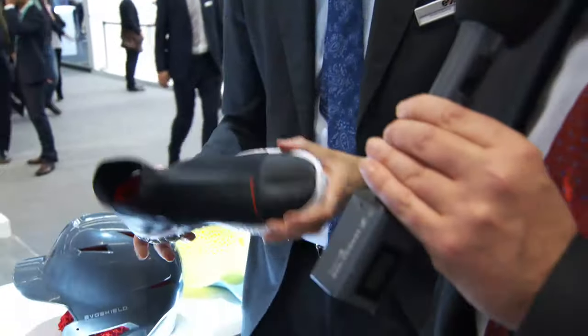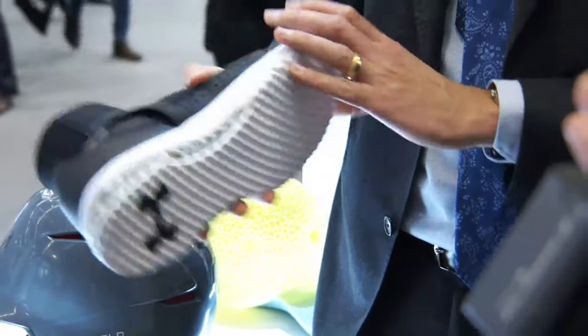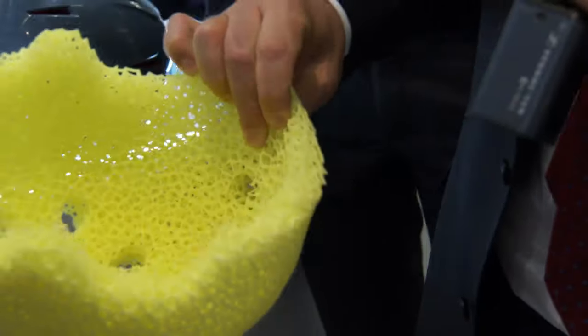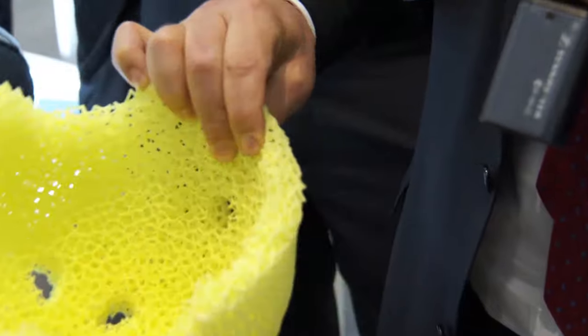And what is nice through our platform architecture within software is that these kind of helmets, where you have lattice structures which have inside a different damping behavior than on the outside, need to be calculated differently for each head.